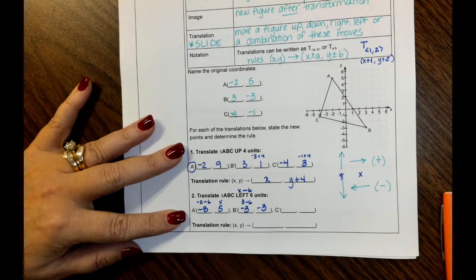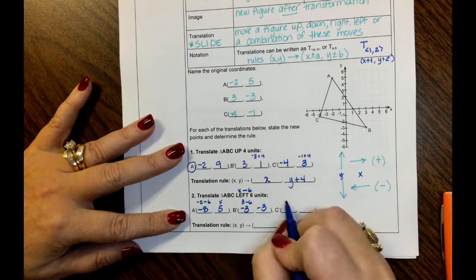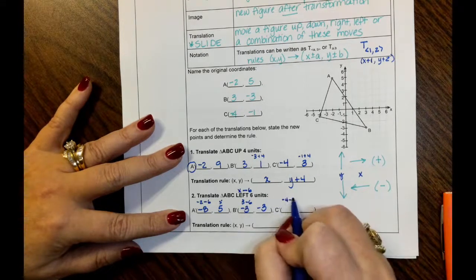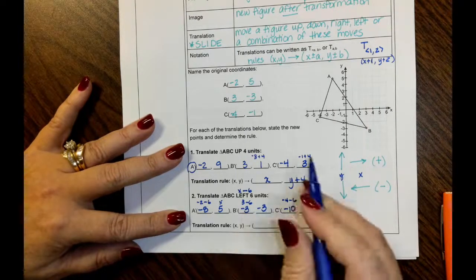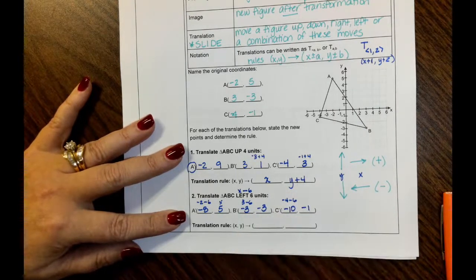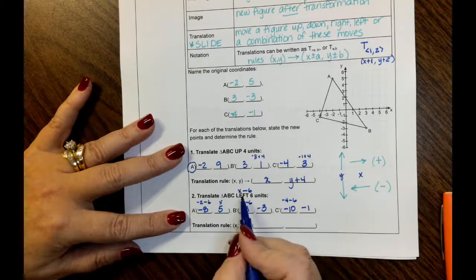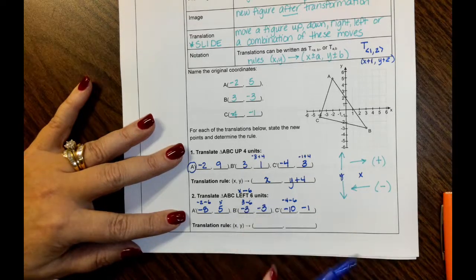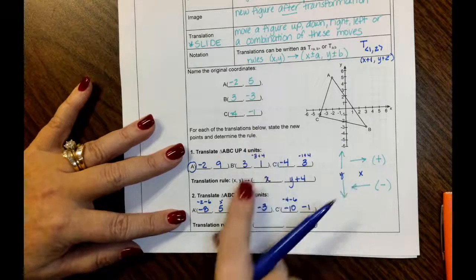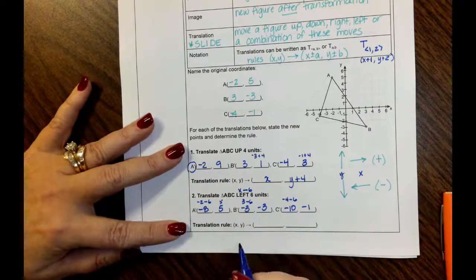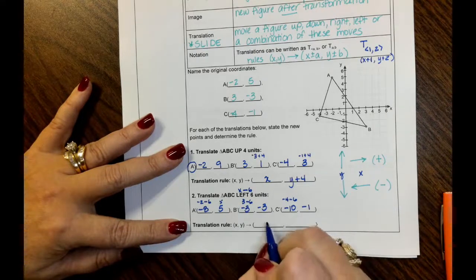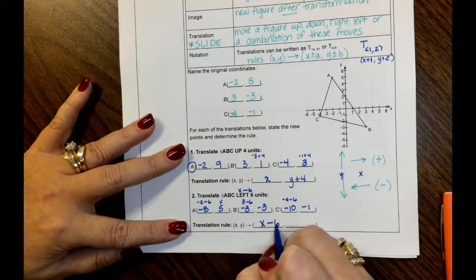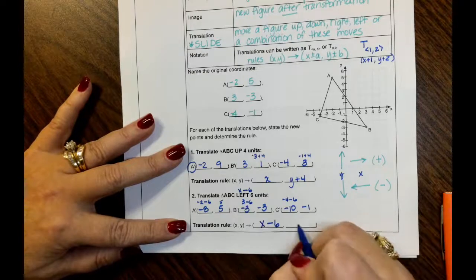And then C, it was -4. I'm going to subtract 6. -4 minus 6 is -10, and then -1 because it didn't change in the Y direction. I just simply moved right or left. So this one is an up and down movement. This one is a right and left movement. The translation is that (x, y) becomes (x minus 6, y). My X went back 6, it went to the left 6. My Y value stayed the same. It did not change at all.